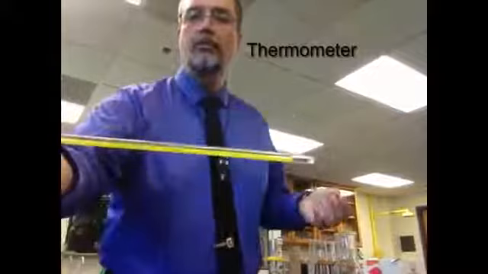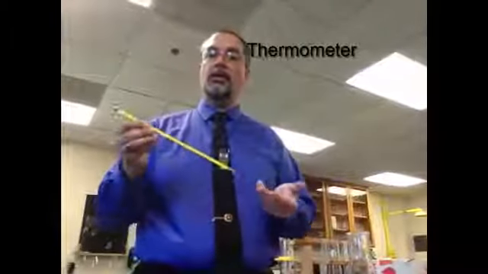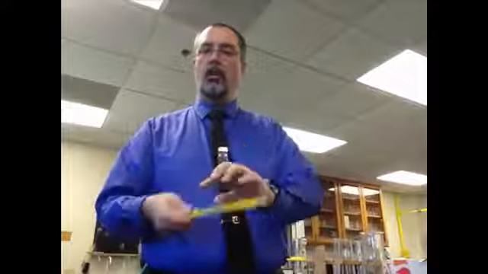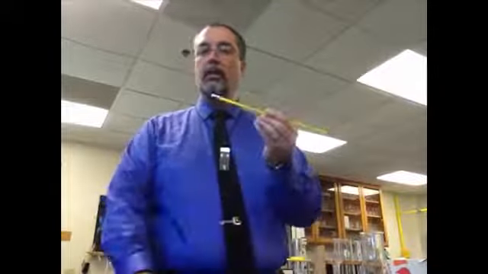a thermometer. You're going to need to take some temperatures occasionally. This is a thermometer. Now this one is a mercury thermometer. We probably will not be using mercury thermometers, even though it is coated with something so that it won't break. We generally don't like to use mercury, so the ones that you use will probably be alcohol. It means they'll have a blue or red liquid in there, still used to take temperature.